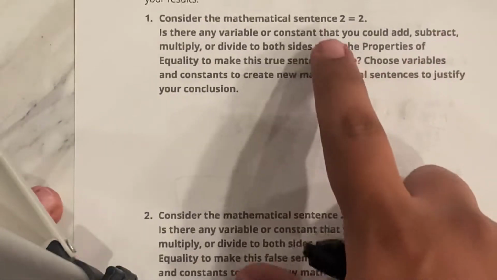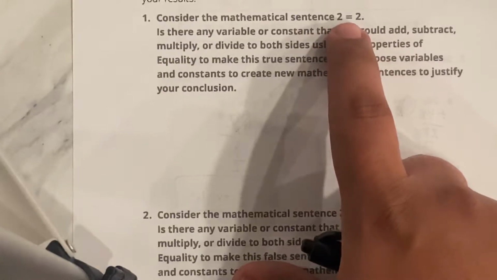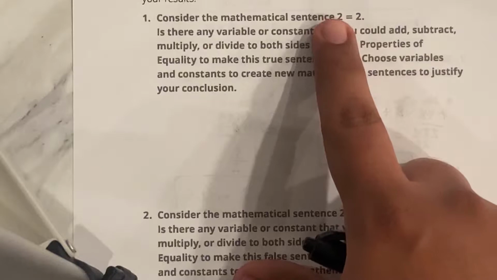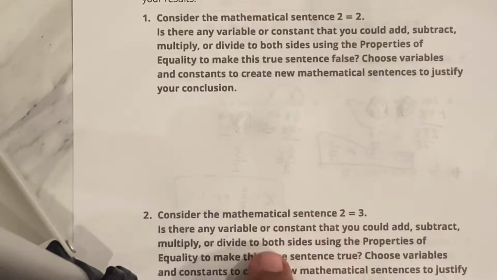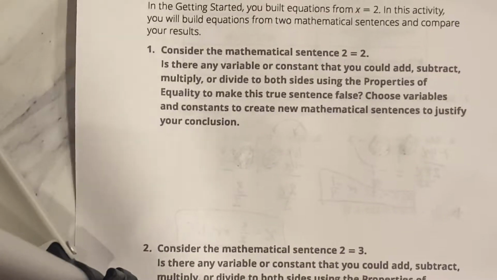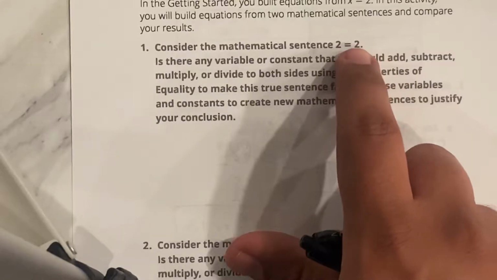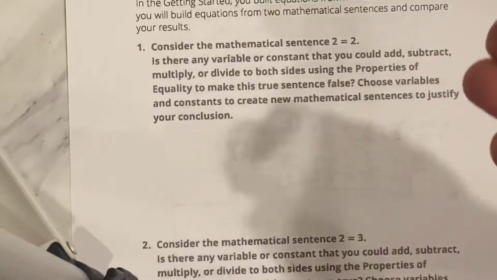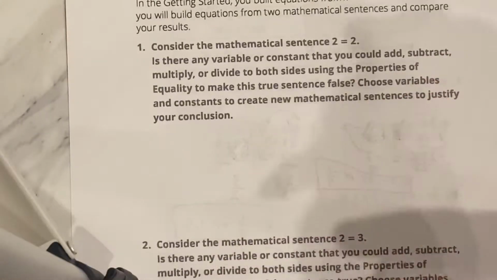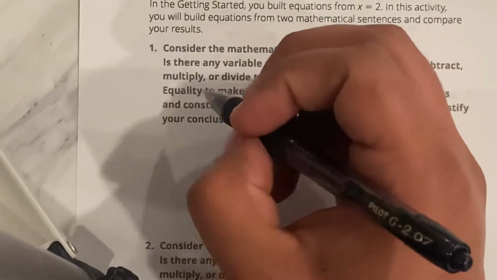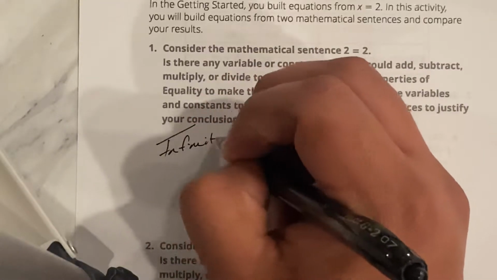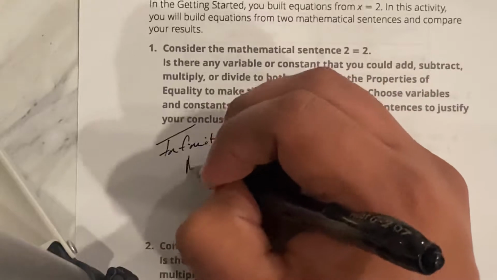Because here, there is a similarity. It's called a reflexive property, and it's also called many, many other things, but I'm not gonna get into extreme detail. But we do need to recognize that 2 equals 2 is the same thing happening over and over and over again. Okay, give you some examples. This is infinitely many solutions.